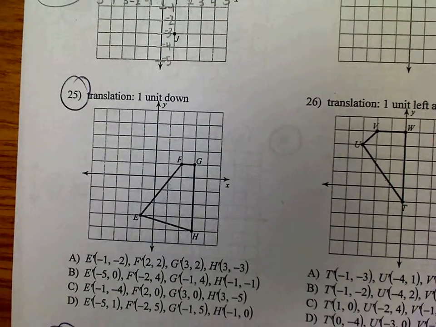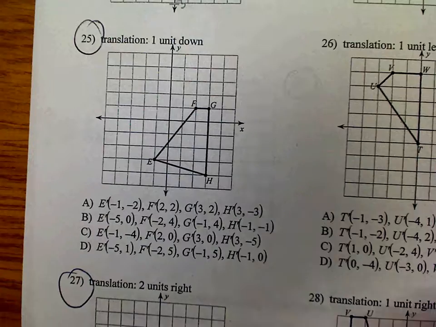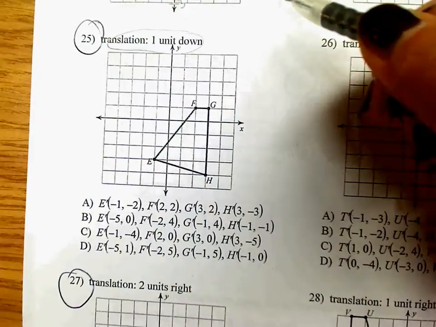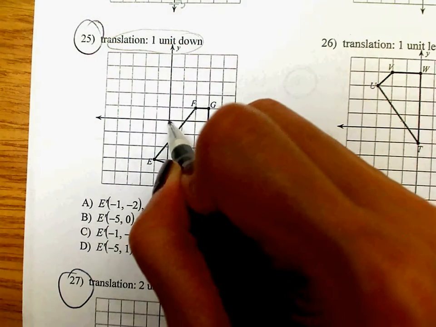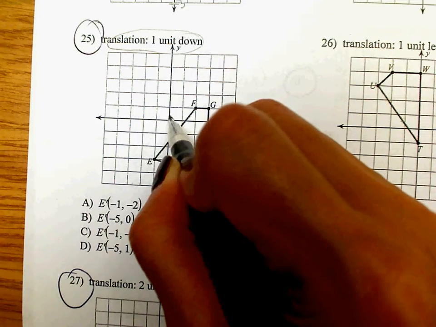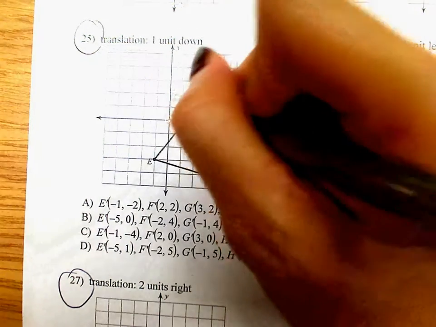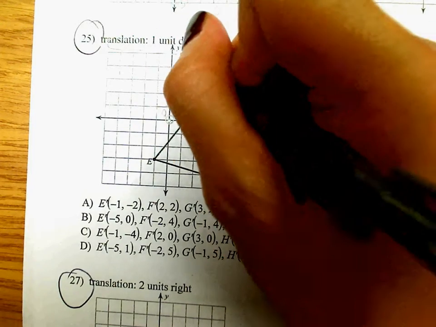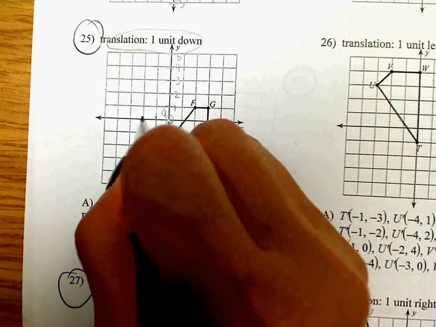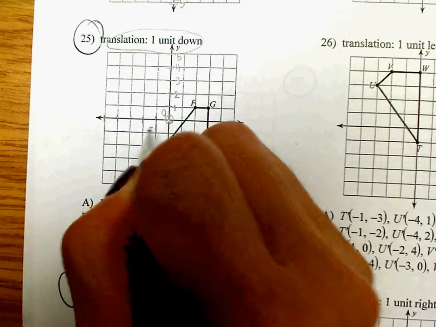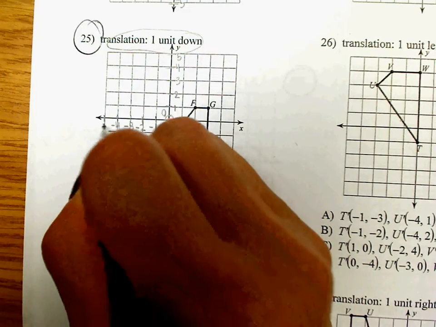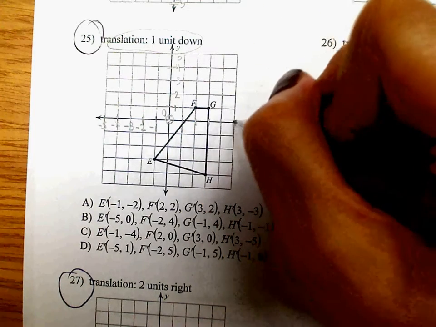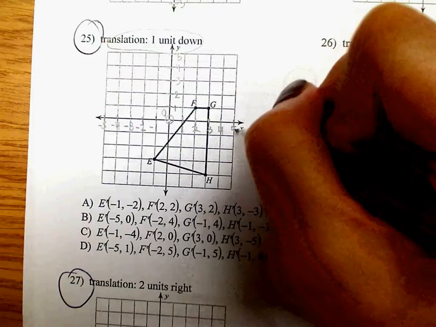Number 25. Now this is a multiple choice question. So there's fast ways to do this, but let me show you the slightly longer way. First of all, you got to pay attention to the fact that it's translating 1 unit down. And since I need to know coordinates, I'm just going to go ahead and number these. Okay, this is my origin, so I'm going to put a 0. 1, 2, 3, 4, 5. Okay? And then these are negative. Okay. Over here is positive. Okay, negative.